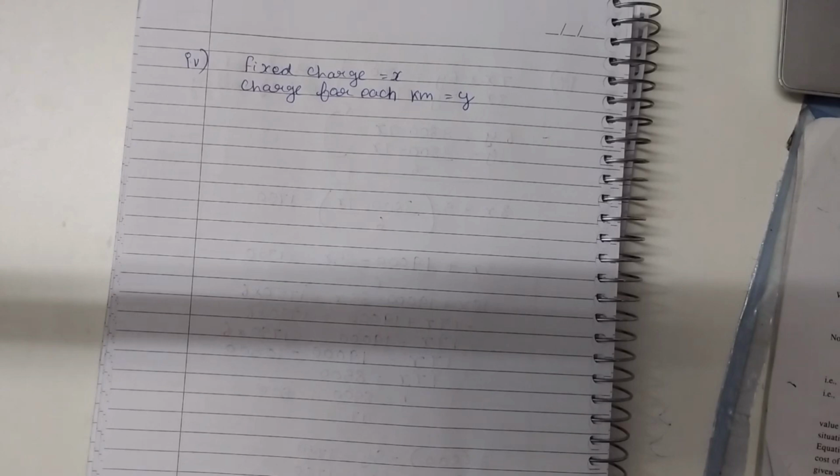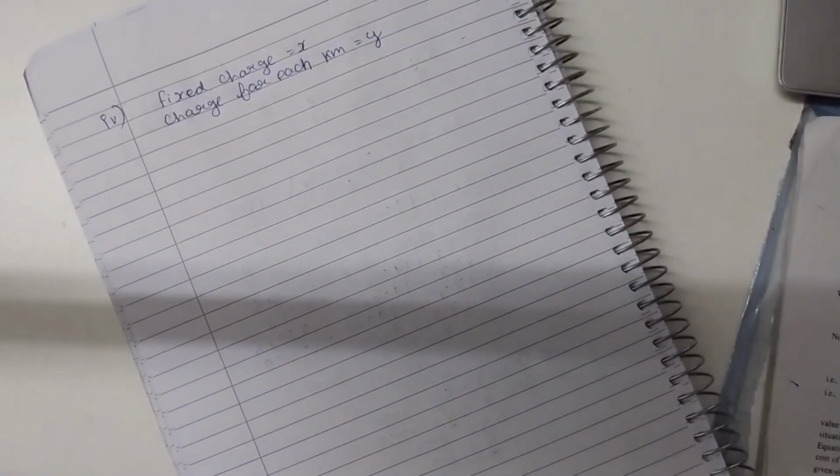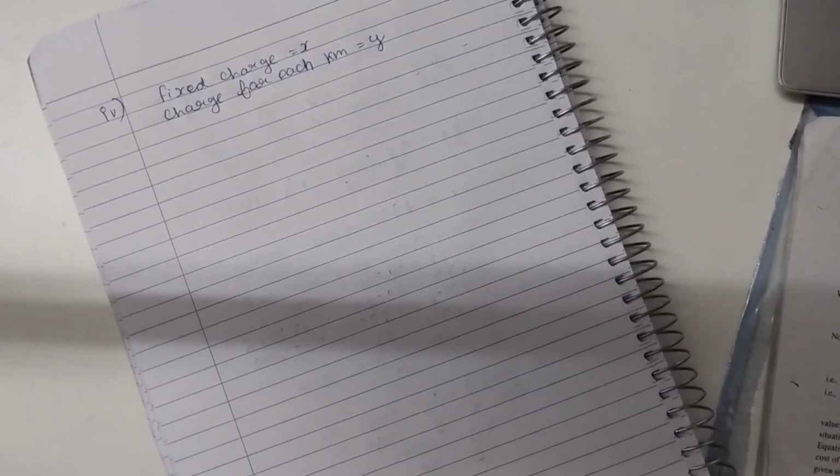So we're going to assume that the fixed charge is x and the charge for each kilometer is y. They've given that for a distance of 10 kilometers, the total cost paid is 105 rupees. So the total cost paid is the fixed charge plus the cost per kilometer.